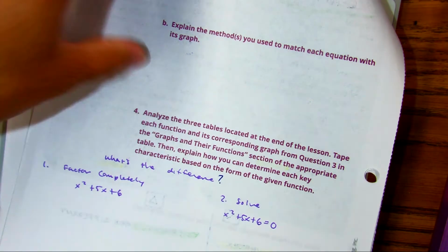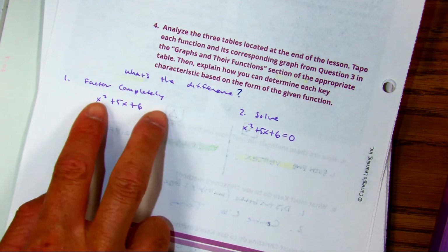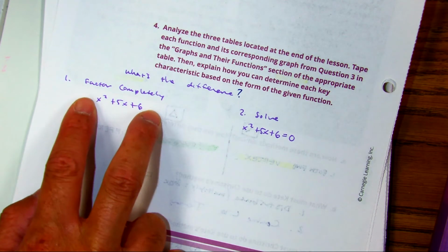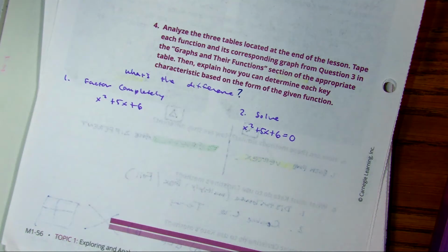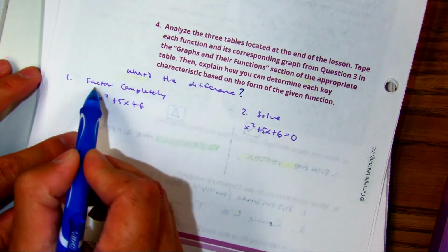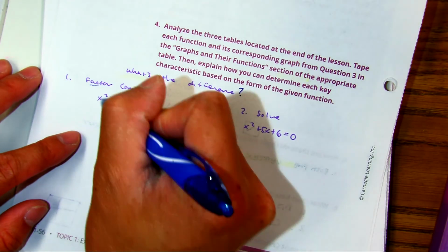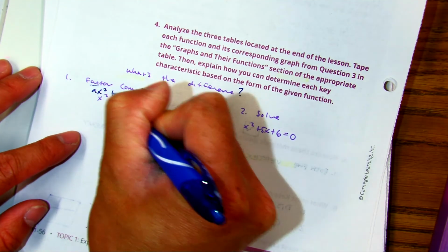I asked you guys, what's the difference between question number 1, this, and number 2, this? On the screen, though, it had the parentheses. Class, do you need the parentheses? No, you don't need the parentheses. And it just tells you to factor completely. So you would just use your X box. AX squared plus BX plus C.